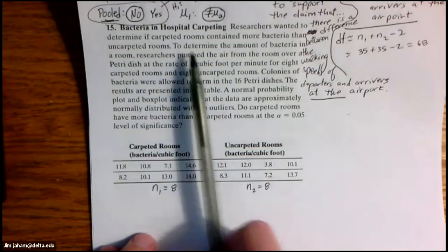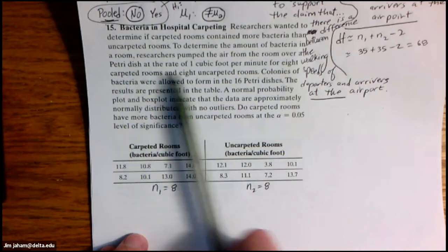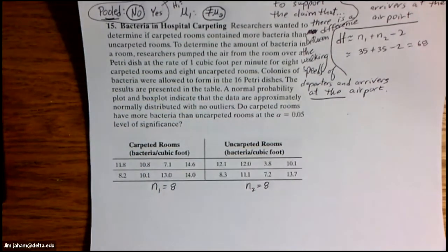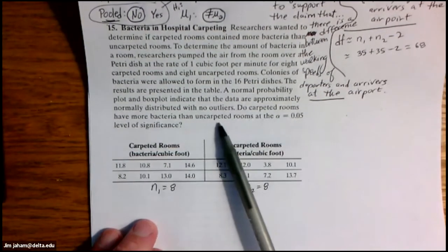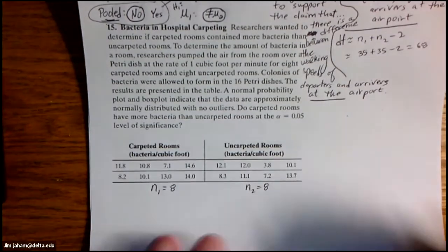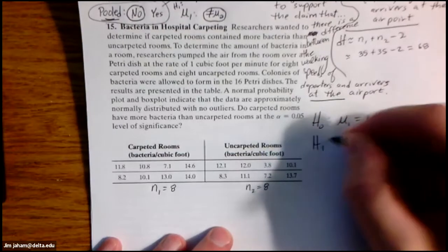So, let's see, to determine the amount of bacteria in a room, researchers pump the air from the room over a petri dish at the rate of 1 cubic foot per minute for 8 carpeted rooms and 8 uncarpeted rooms. Colonies of bacteria were allowed to form in the 16 petri dishes. Results are presented in the table. Okay, now we know how they've done it. The data are approximately normal with no outliers. This is one of the assumptions of this test. And then, do carpeted rooms have more bacteria than uncarpeted rooms? All right, so we're going to start off with the hypotheses.